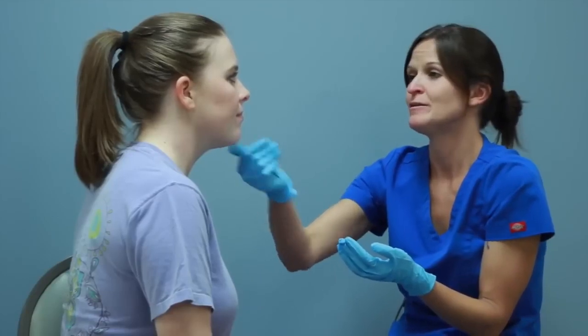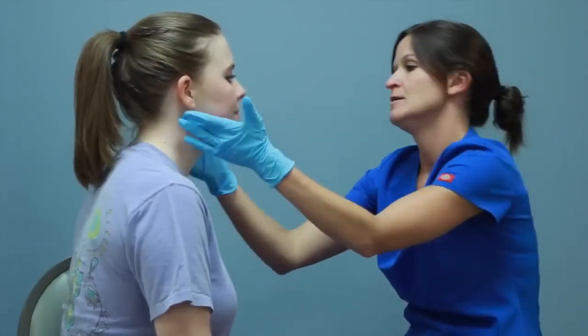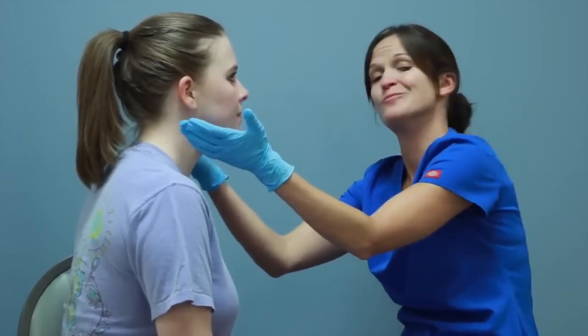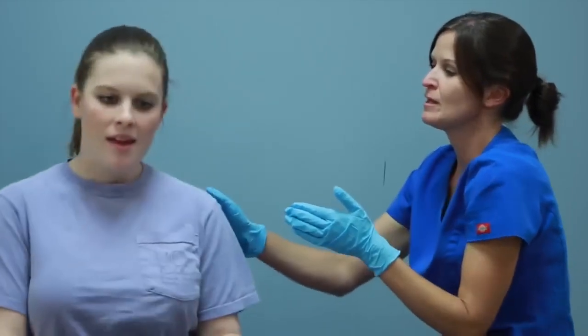Do they cause any pain? No. So no tenderness noted. I don't have any swelling. They all feel movable. I don't feel many of them, which is a good sign. Okay, go ahead and swing back around for me.